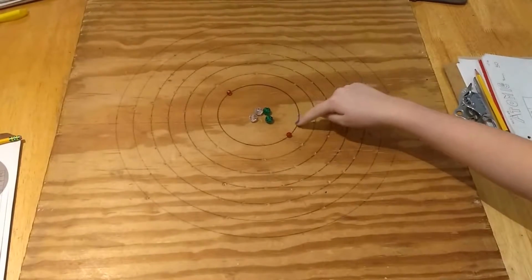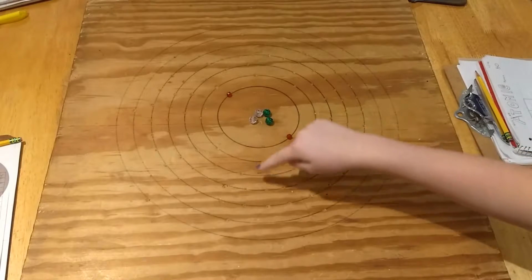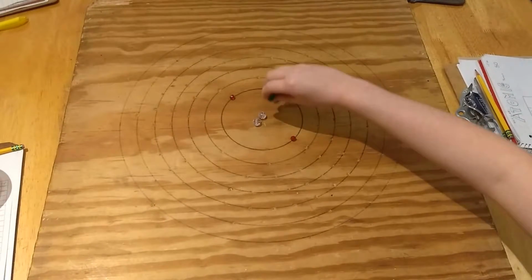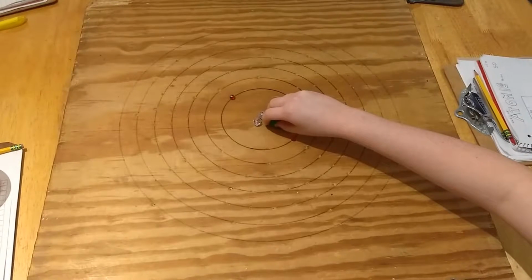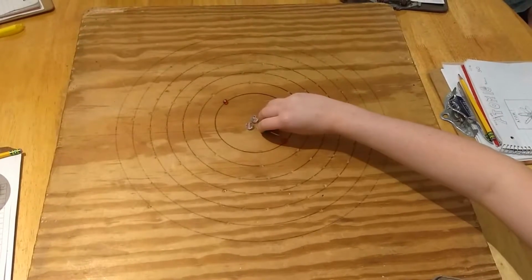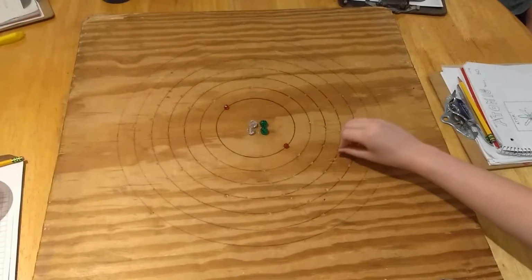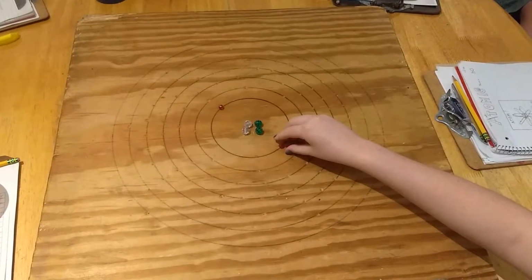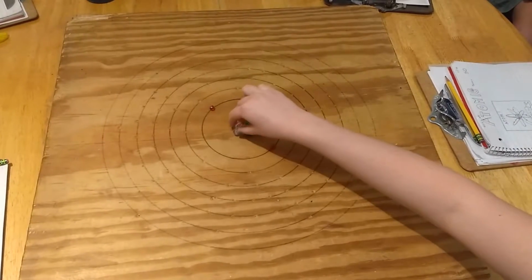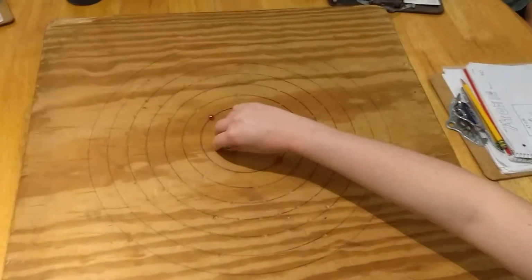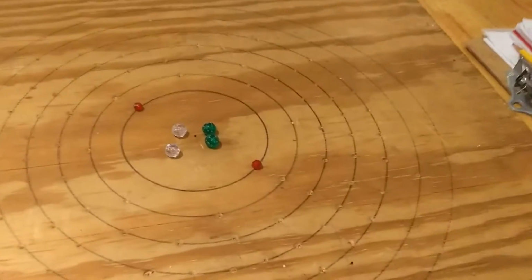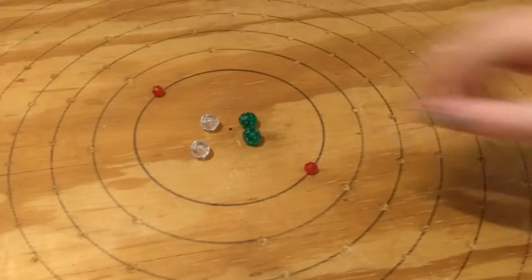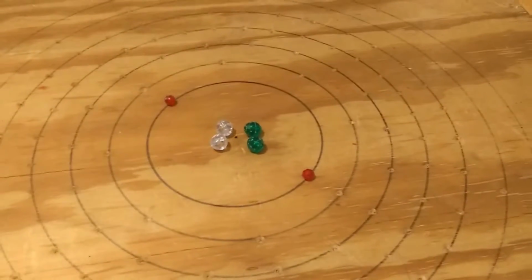So this is the nucleus, and these are shells, like we talked about. The protons have a positive charge, and then the electrons have a negative charge, and then the neutrons have a neutral charge. No charge, because they're neutrons. They are neutral. Okay? Now we'll take it away.